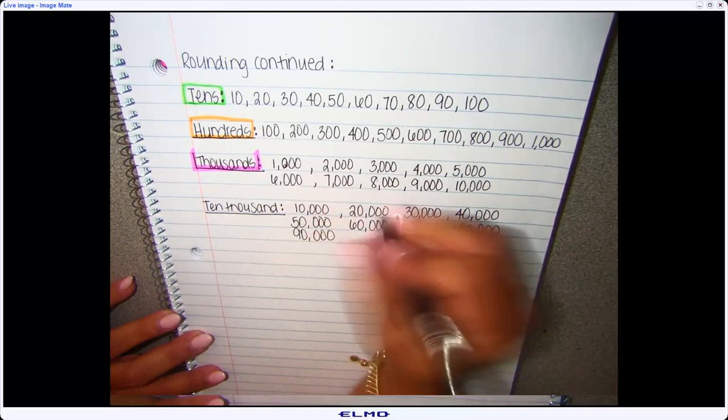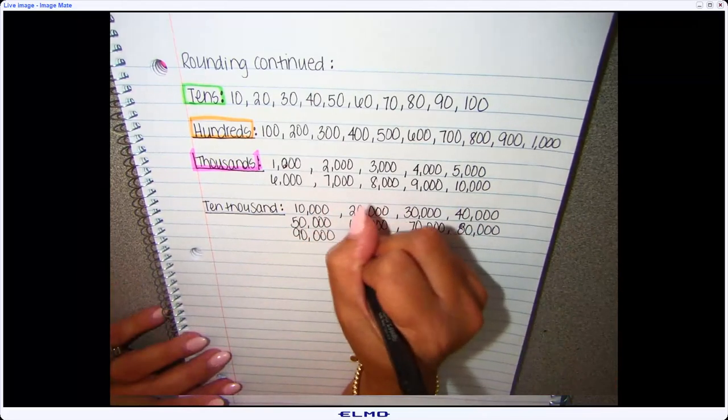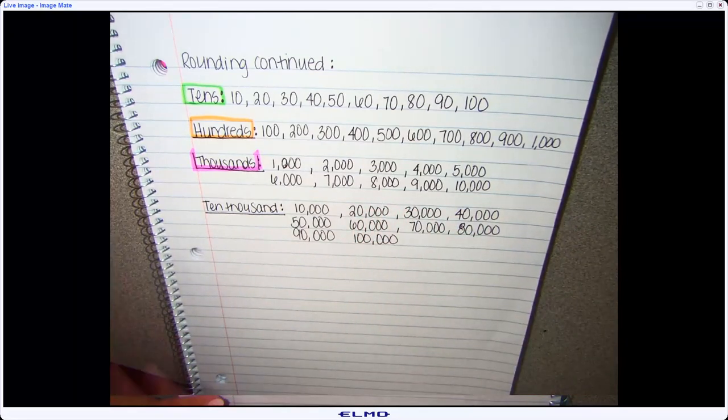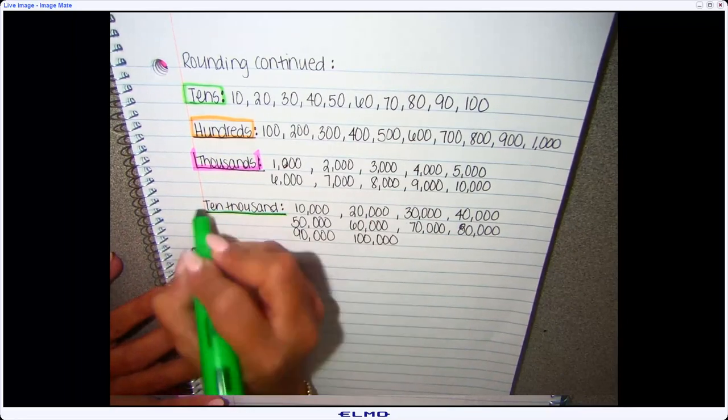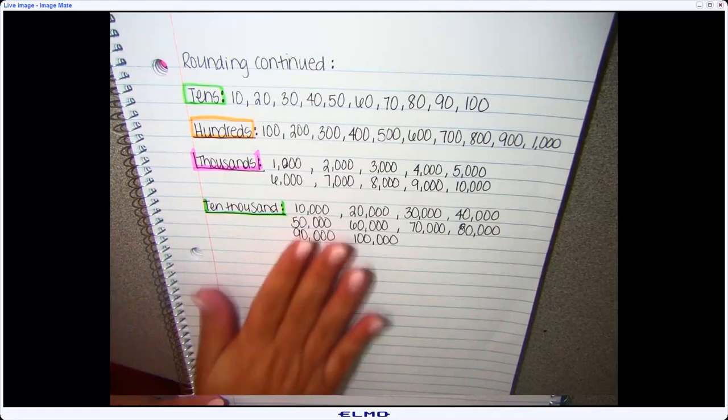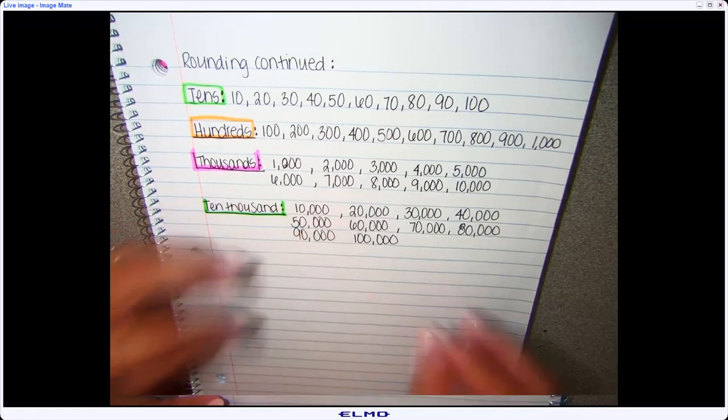And if it was greater than 95,000 and I needed to regroup, it would become 100,000. So you see the pattern that is happening here. This is the pattern of how we skip count, right?